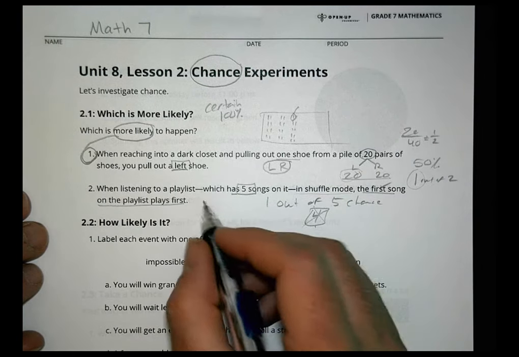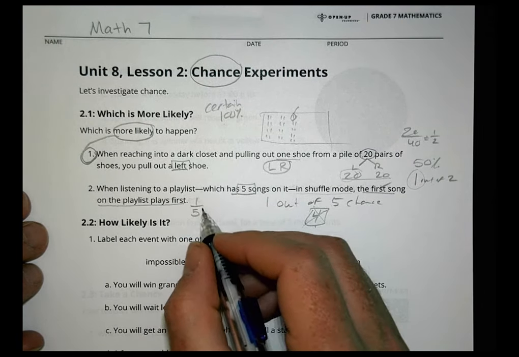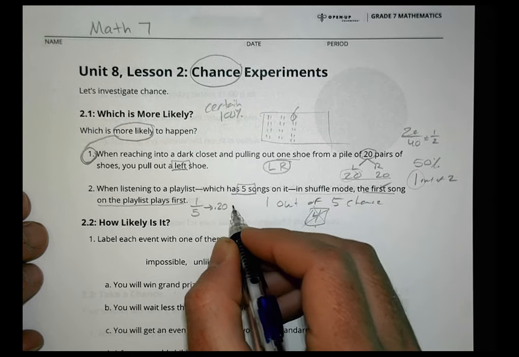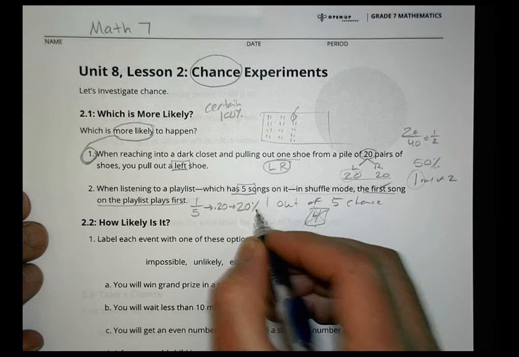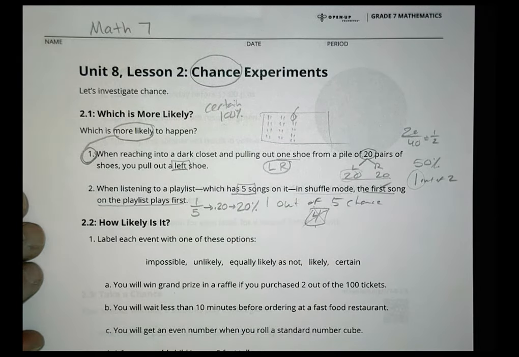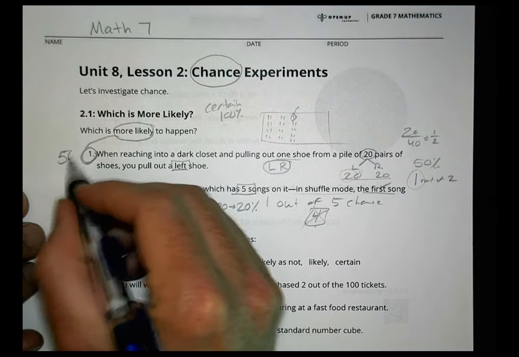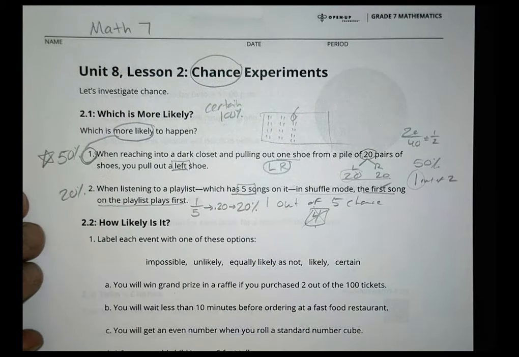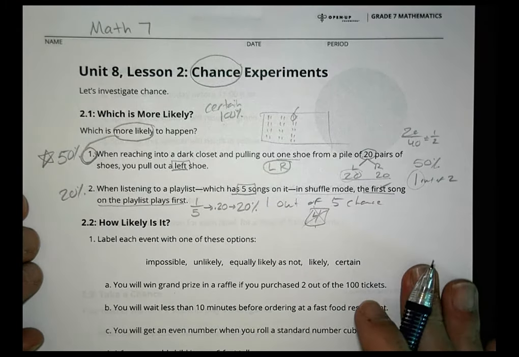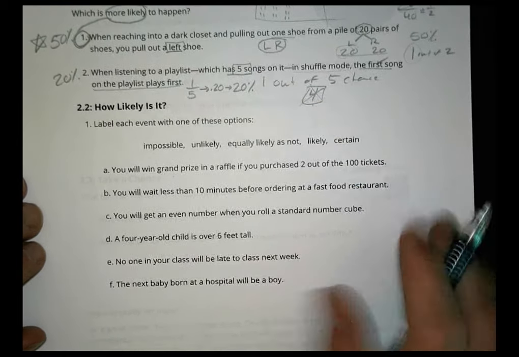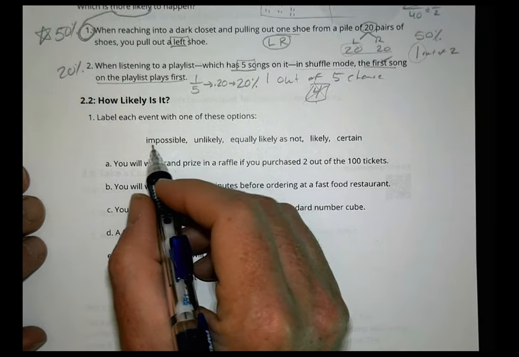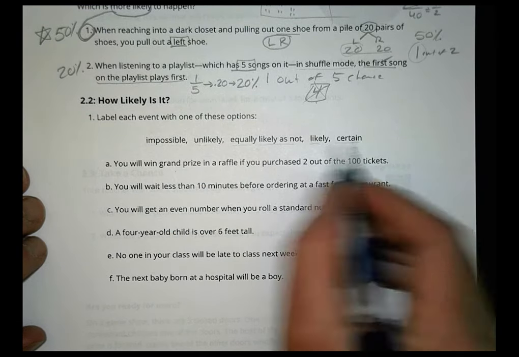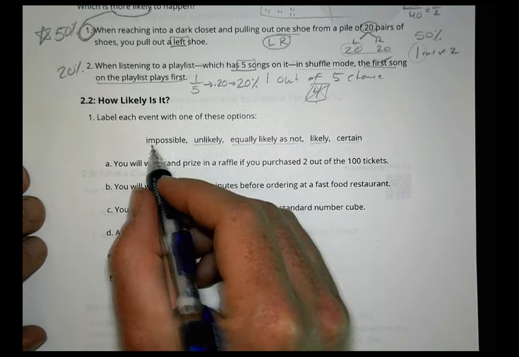You see, a 1 out of 5 chance, if you think about it as a fraction, is 1 out of 5. If you did that division, you'd come up with 0.20, which as a percentage is 20%. So as we're thinking about prior lessons, this has about a 50% chance of happening, and this has about a 20% chance of happening. So this one is more likely to actually occur. All right? So in the next lesson, we're looking at how to label events with options such as impossible, unlikely, equally likely as not, likely, or certain. Okay, so that's kind of the idea.